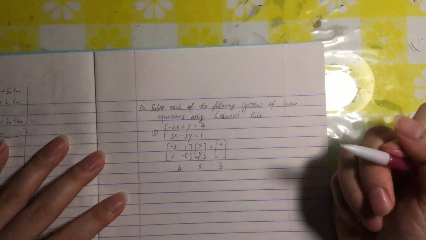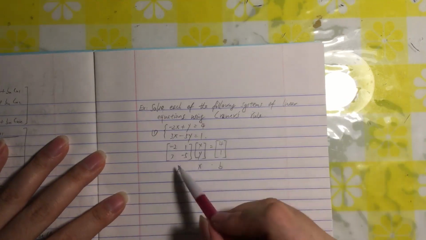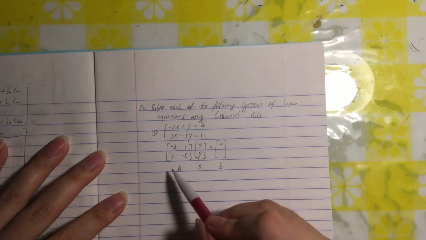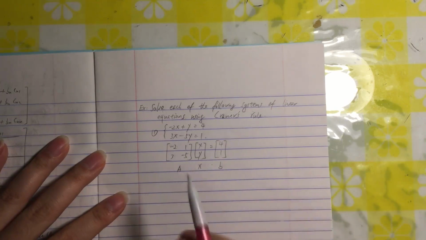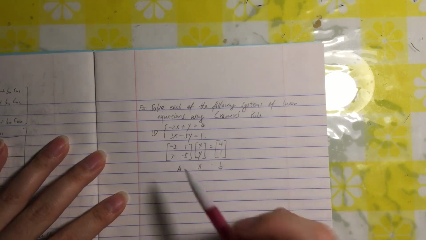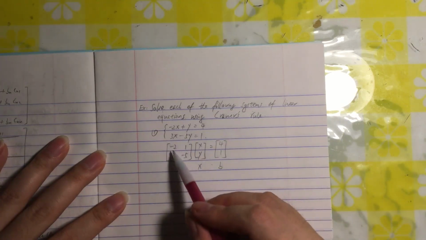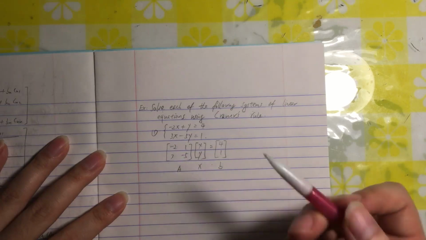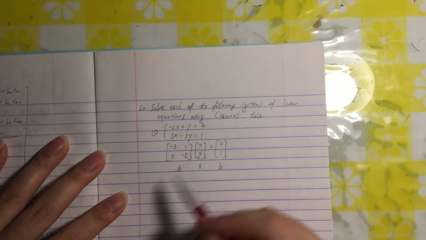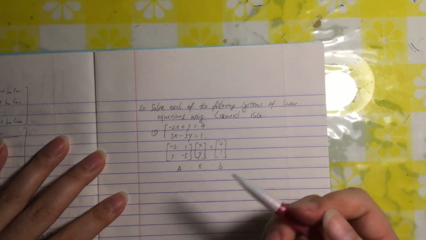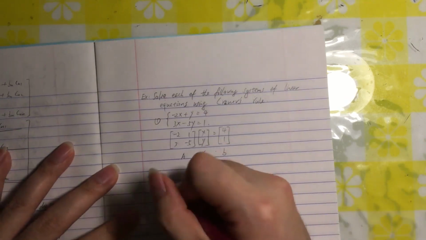In order to use Cramer's rule, check two things. First of all, matrix A must be a square matrix, and the determinant of A cannot be 0. If matrix A is not a square matrix, then Cramer's rule won't work. Or if the determinant of A is 0, Cramer's rule won't work. So keep in mind that note.